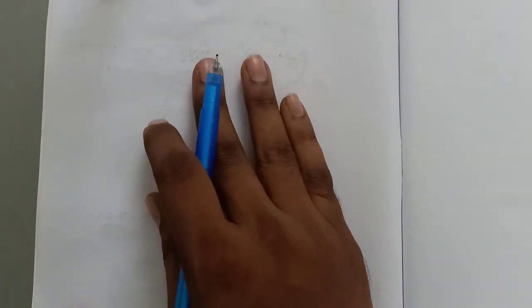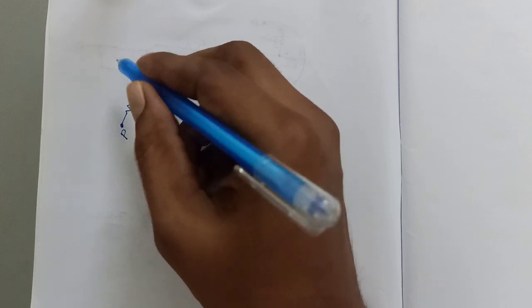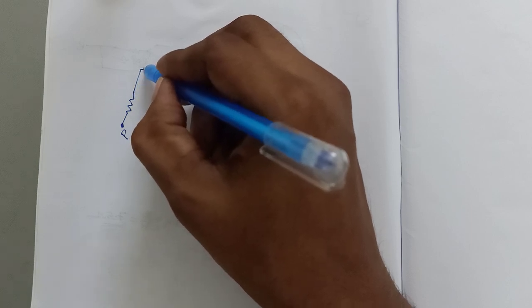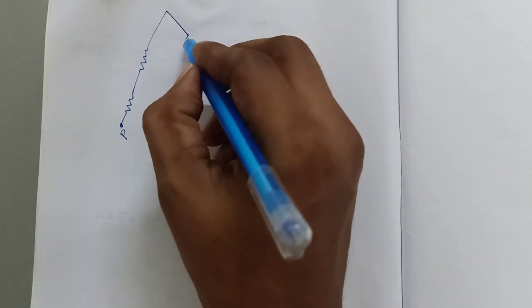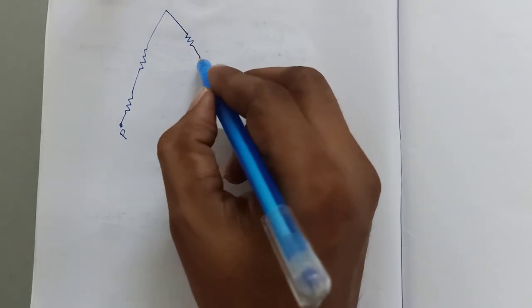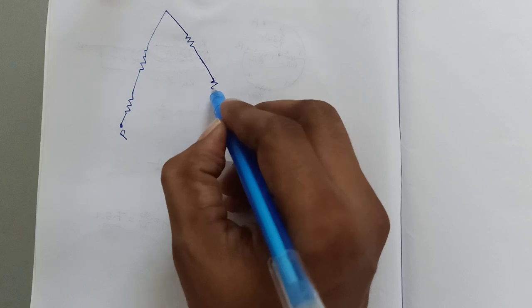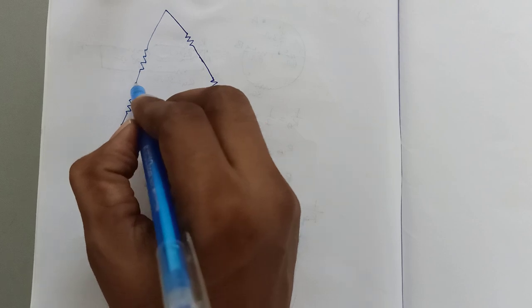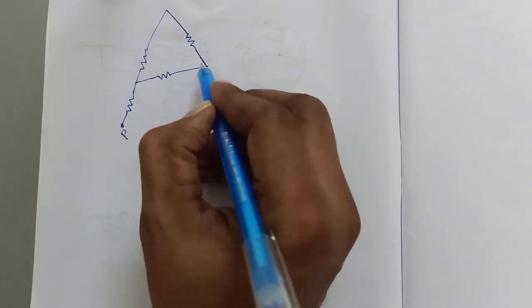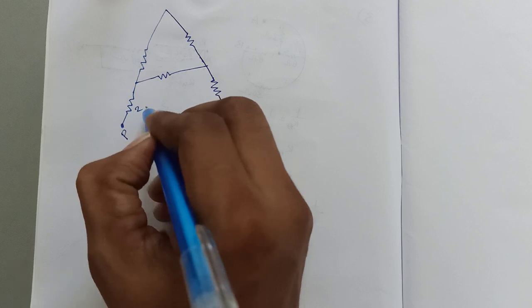Next one, in a different model, we can see how, suppose at P point a resistor, and one more, and another one, point Q, between these two joined, and each one is 2 ohms.